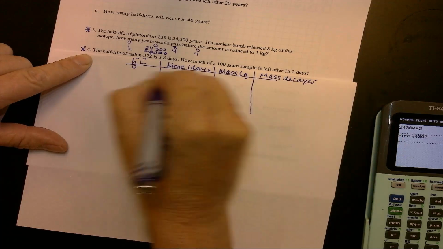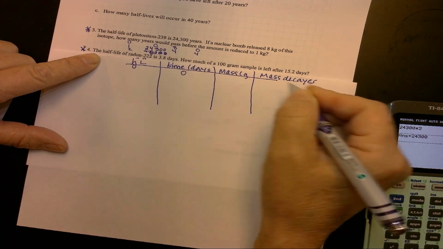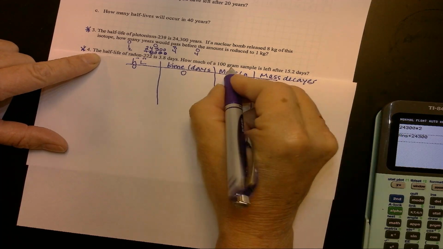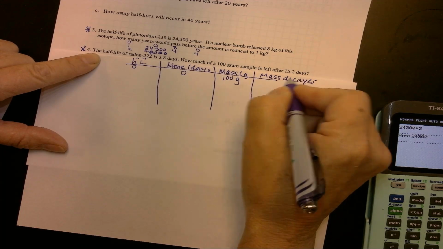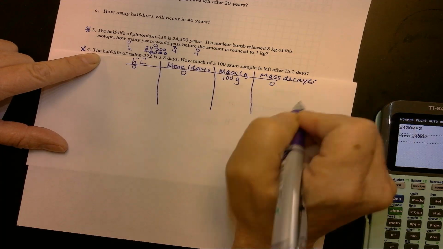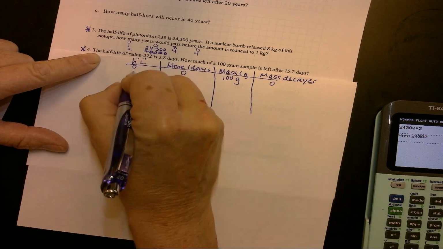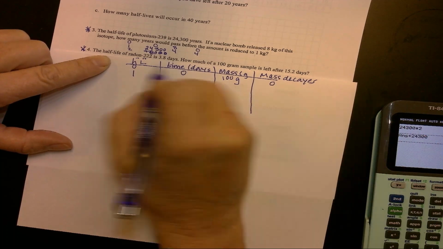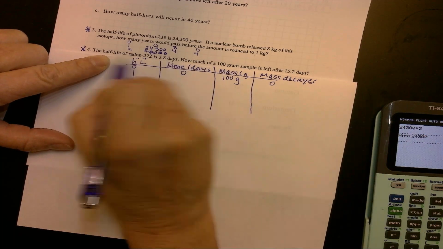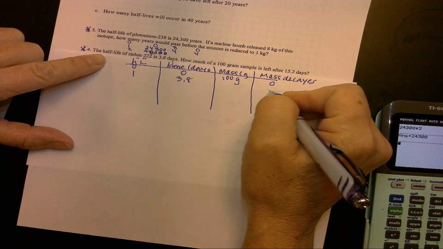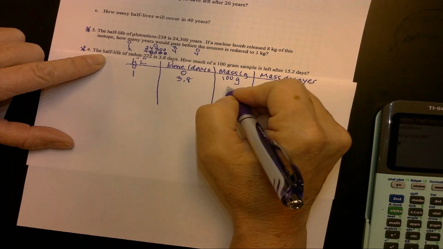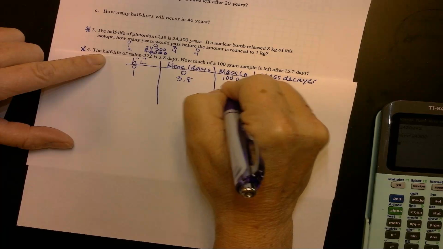All right, so 0 half-lives, 0 time has passed. We're going to start with a 100-gram sample, and no mass has decayed. After one half-life, 3.8 days have passed because the half-life is 3.8 days. The mass of 100 grams has dropped down by half, so that's 50.